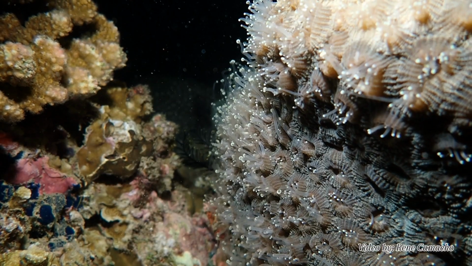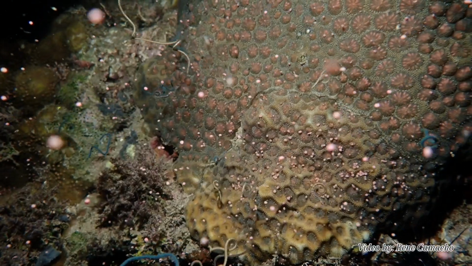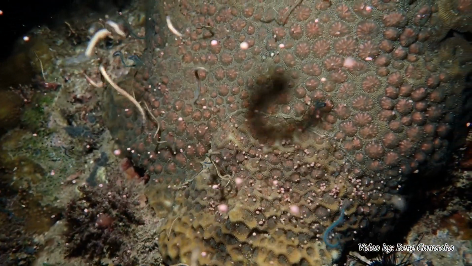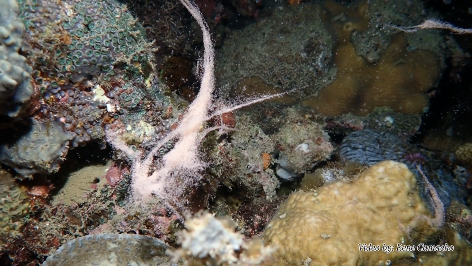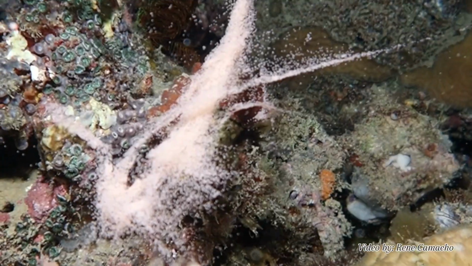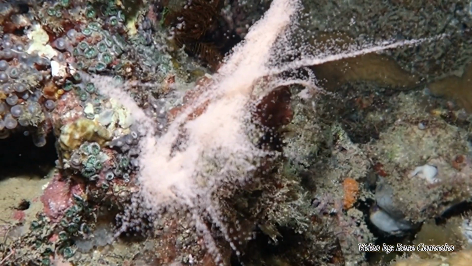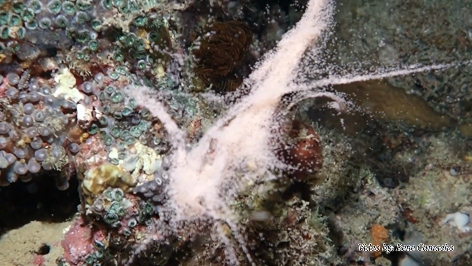Broadcast spawning. Most reef-building corals are broadcast spawners, releasing both eggs and sperm into the water column. The gametes float to the surface, where fertilization occurs. Colorful display. The release can create a spectacular underwater display, with clouds of gametes forming colorful patterns in the water.